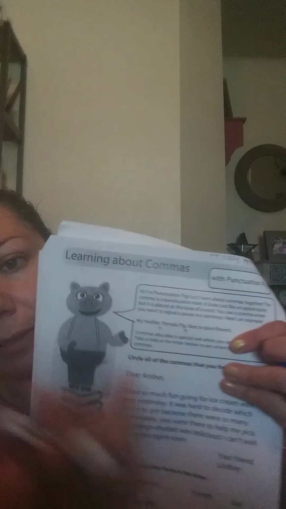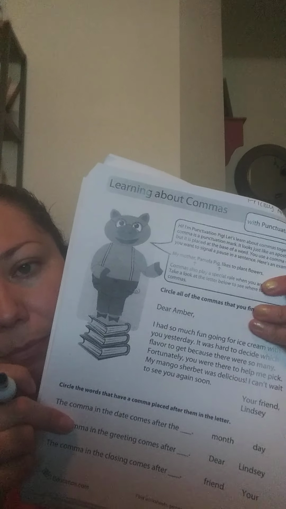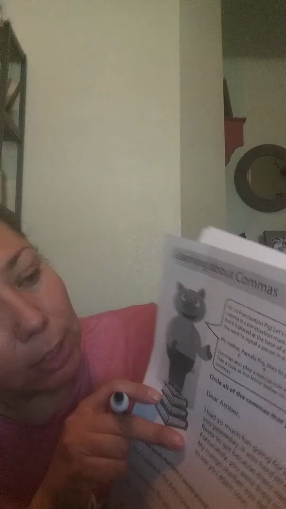For writing and grammar, we're still working on commas, and we've been talking about commas this past week. We also are doing our friendly letters.